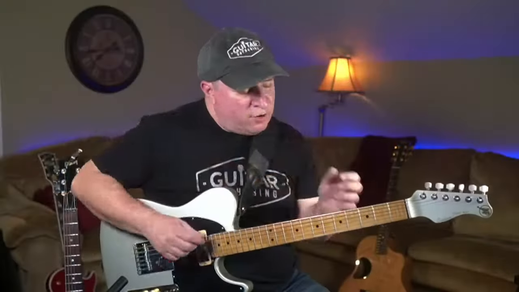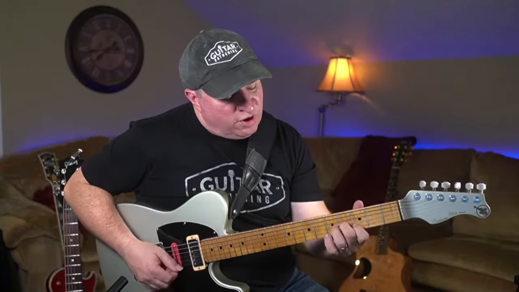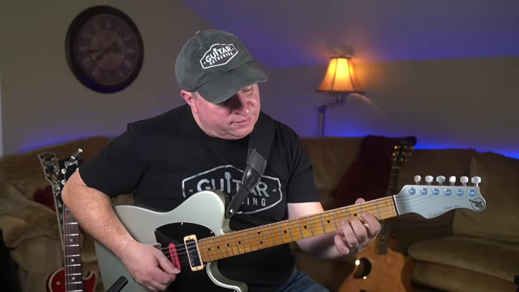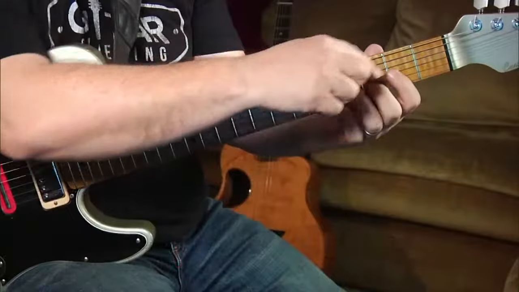What if I did, keep the track going, what if I did this part of the G chord and did kind of the second up to the third?